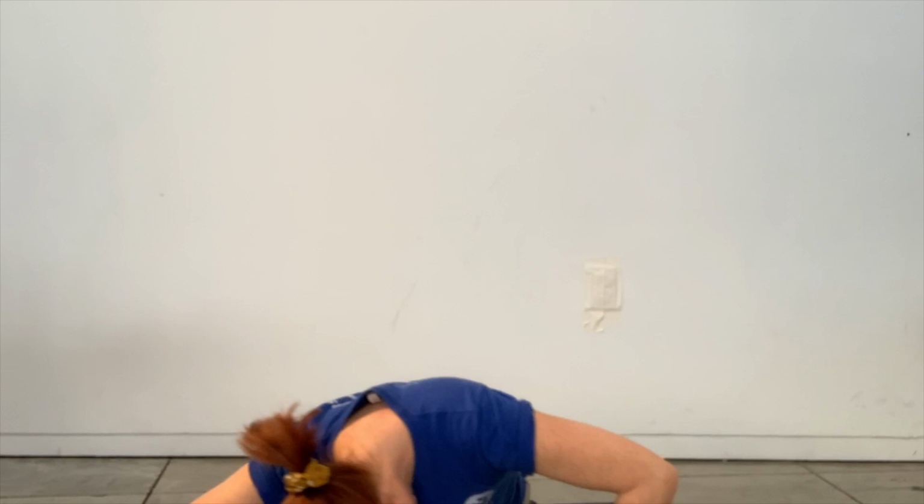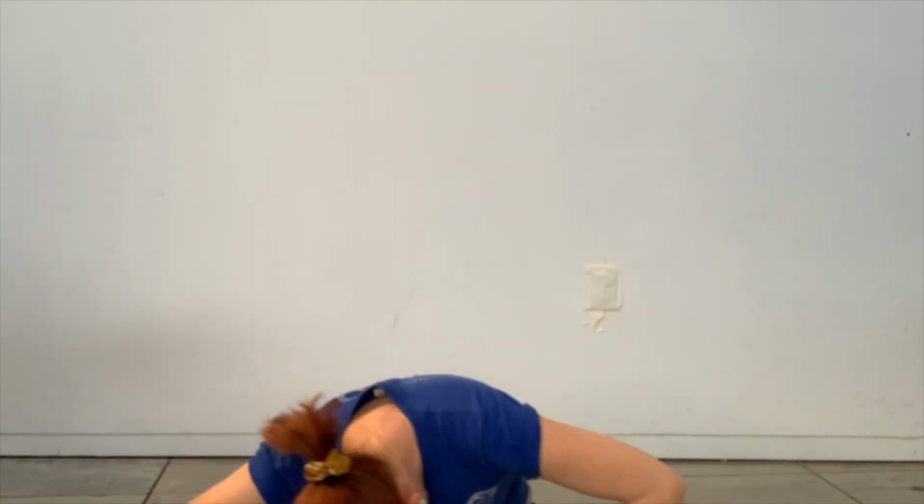2, forward, side, and up again. 3, forward, side, and up again. 4, forward, side, other side we go. Side, forward, side, and up again. 2, forward, side, and up again. 3, forward, side, and up again. 4, forward, side, and up.